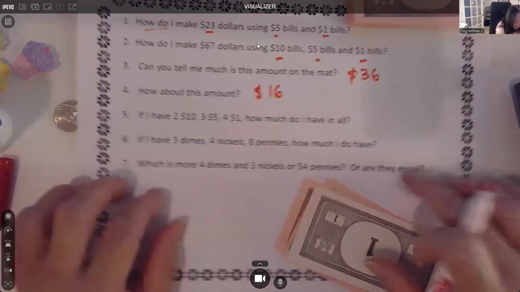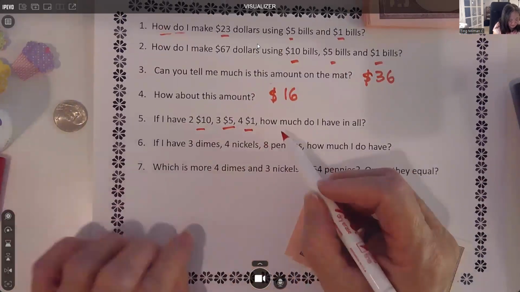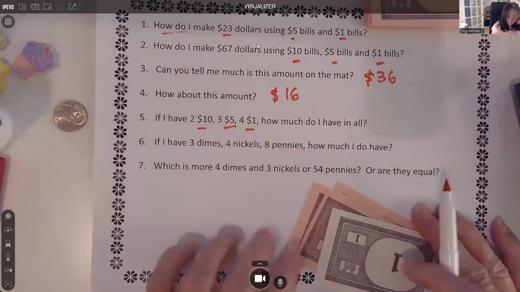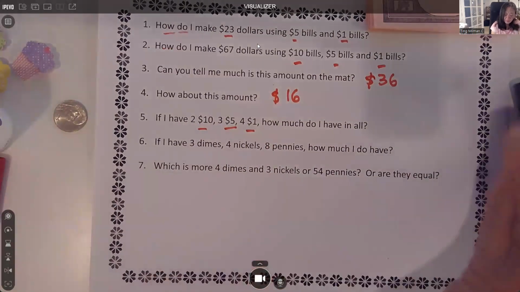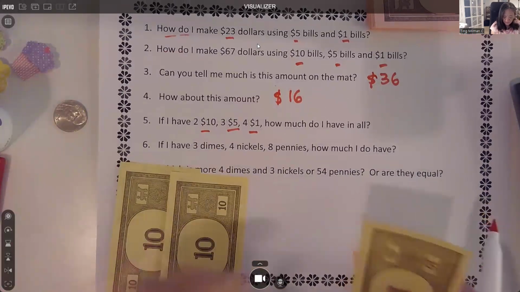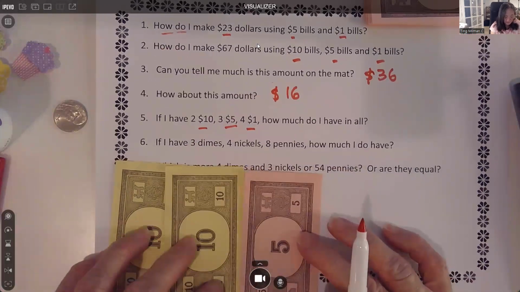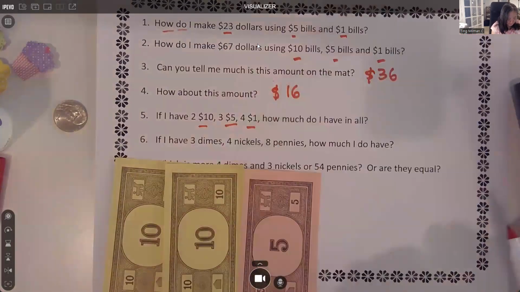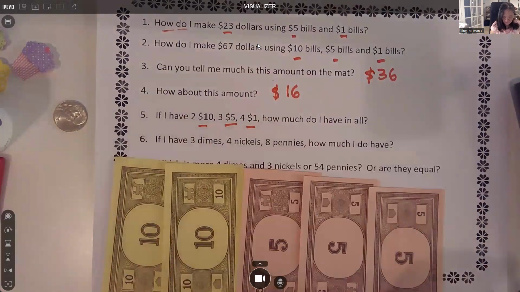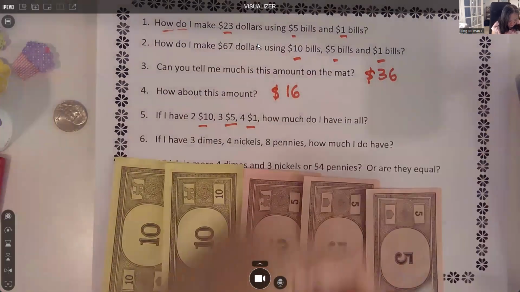If I have two $10 bills, three $5 bills, and four $1 bills, how much do I have in all? So let's work it out. 10, 20, and then 25, 30, 35. Okay. And 35.